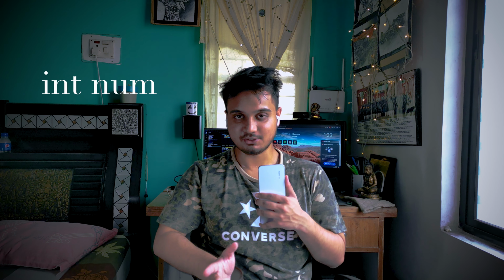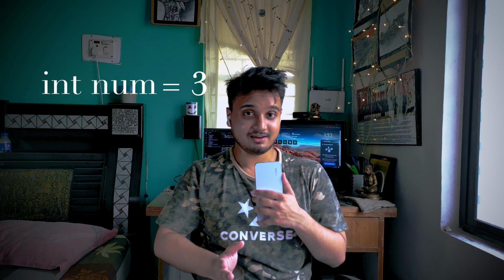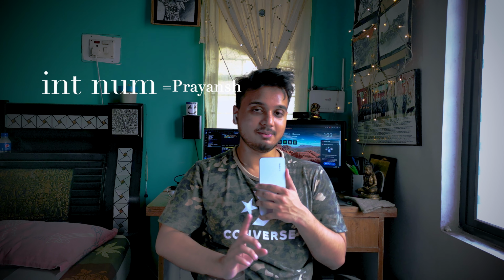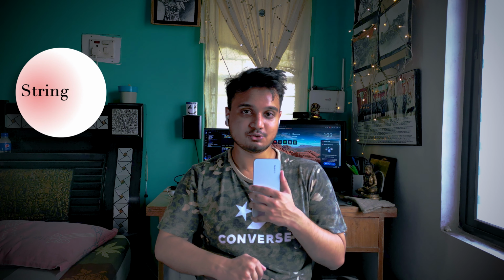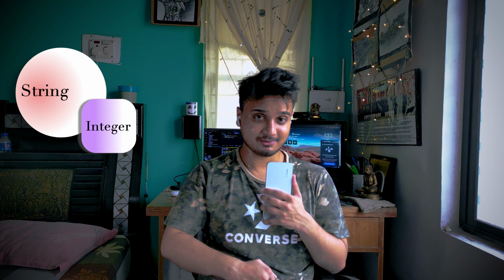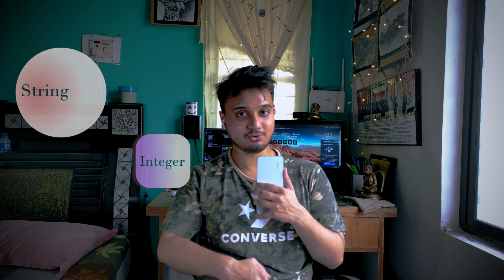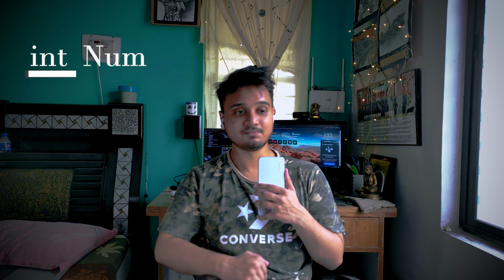Then you will initialize it using int num is equal to 3. So you just initialize the variable as an integer type. If you try to store your name in this variable, you will be prompted by the computer with an error. Languages like Java and C++ don't allow you to store strings in integer variables, and they are very particular about which variables are initialized with which types of data.